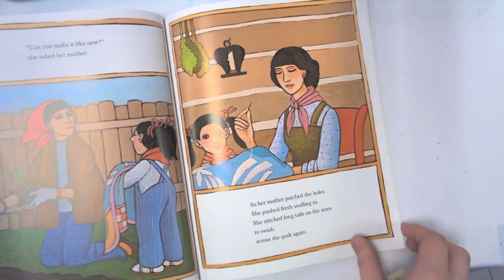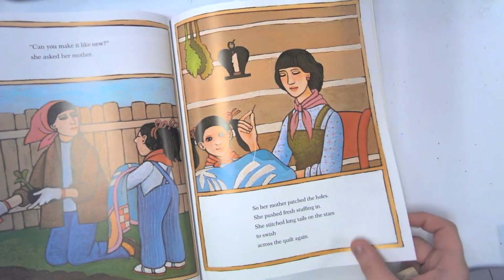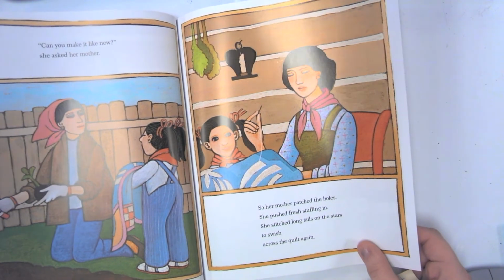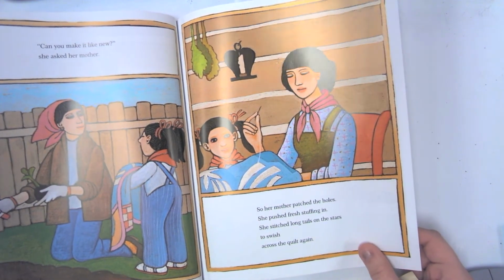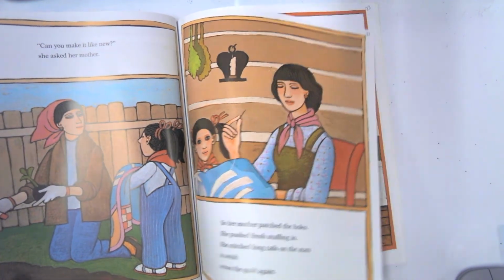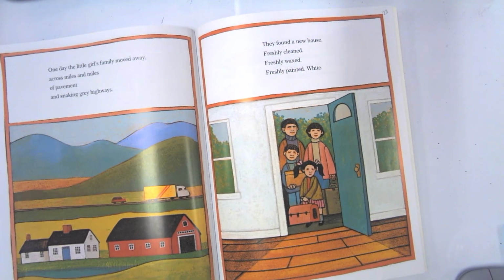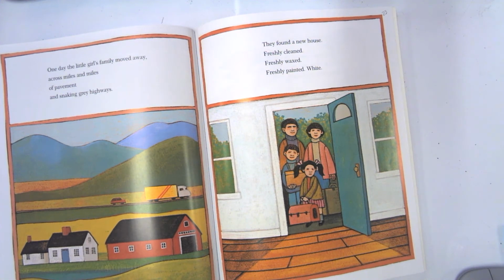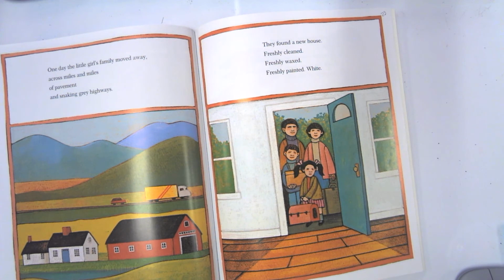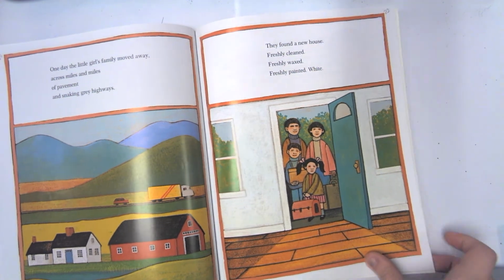So her mother patched the holes, she pushed fresh stuffing in, and she stitched long tails on the stars to swish across the quilt again. One day, the little girl's family moved away, across miles and miles of pavement and snaking gray highways. They found a new house, freshly cleaned, freshly waxed, freshly painted white.